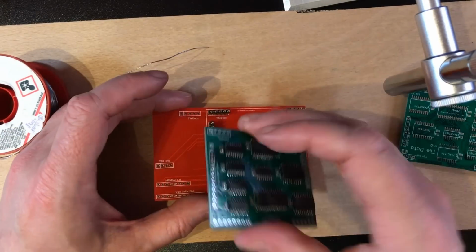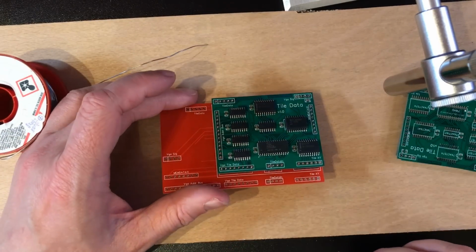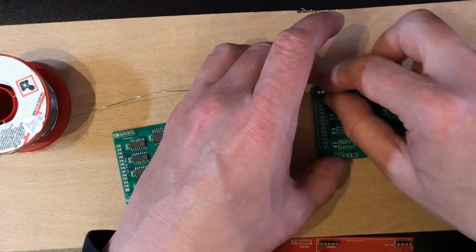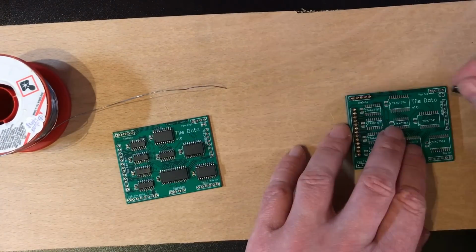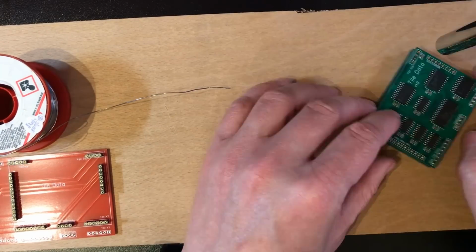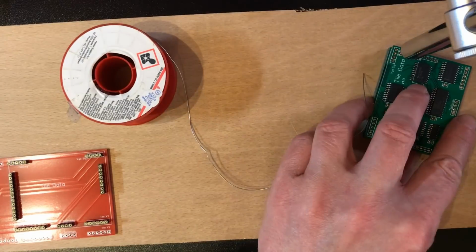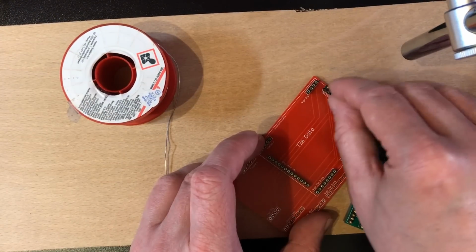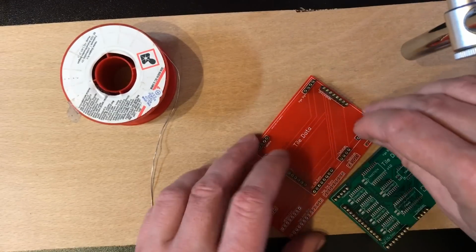Hopefully, once the pins are soldered onto there, it should drop on quite easily. Actually, I don't know why I did that. This is now the perfect support.